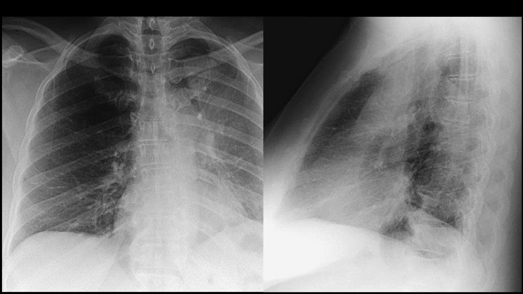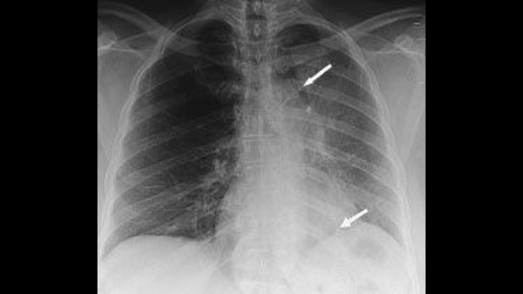This is a chest radiograph of a middle-aged woman presenting with progressive shortness of breath and worsening cough. The frontal radiograph shows subtle increased opacity in the region of the left upper lobe with evidence of volume loss on the left, manifested by mild elevation of the left hemidiaphragm and a possible juxtaphrenic peak.